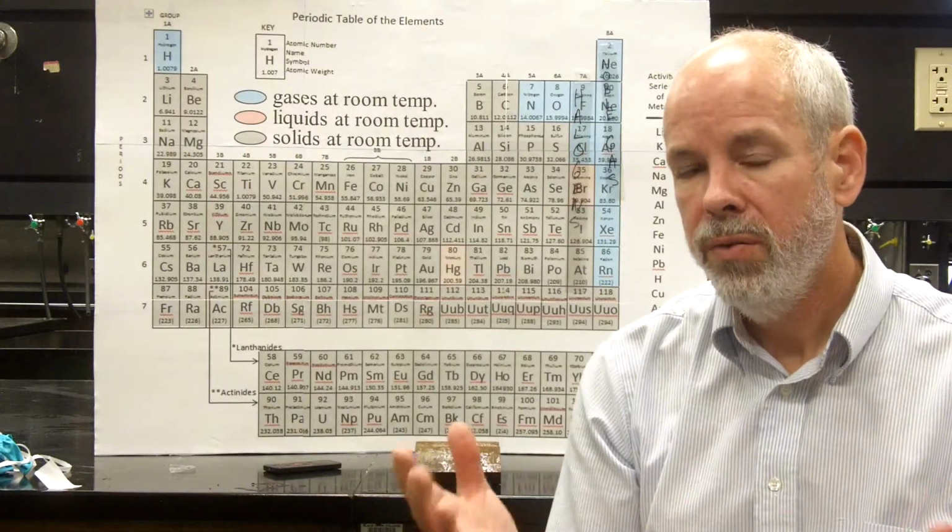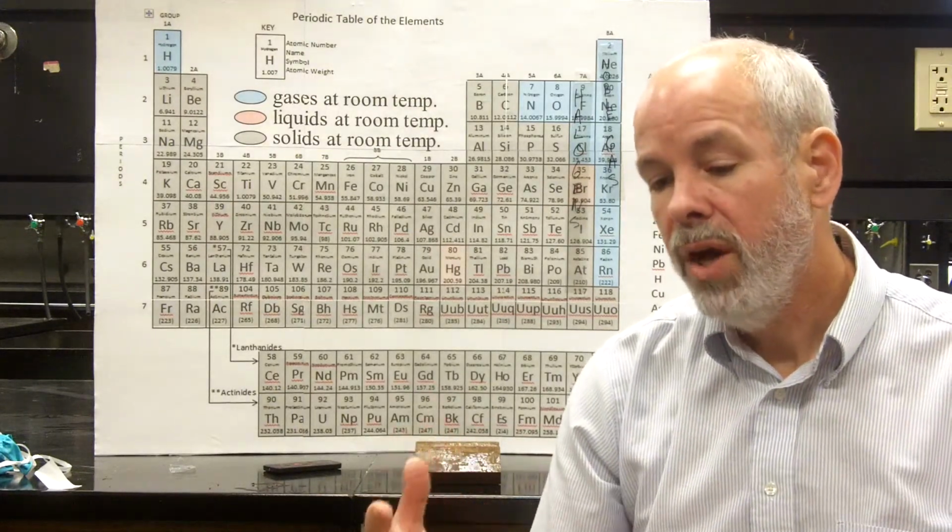In fact, if economical ways are devised to get large enough amounts of hydrogen, on the order of the amount comparable to the amount of oil that we get, hydrogen could be used as a fuel source in order to replace some of the fuels we have, the oil-based fuels.